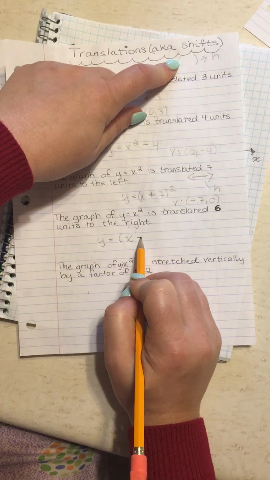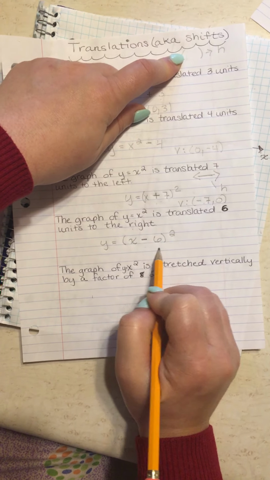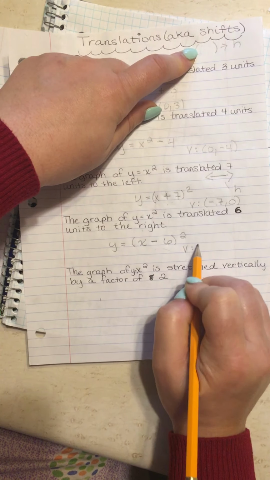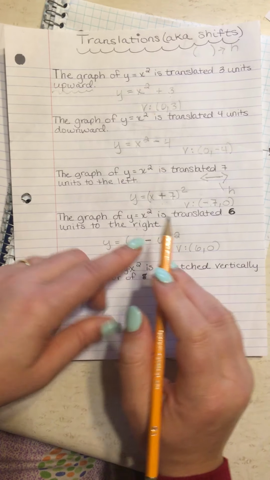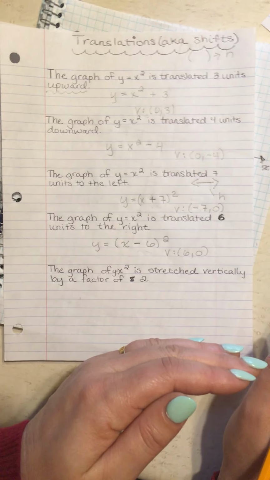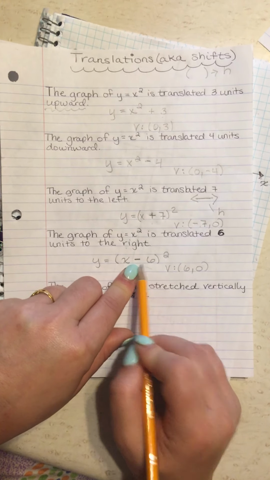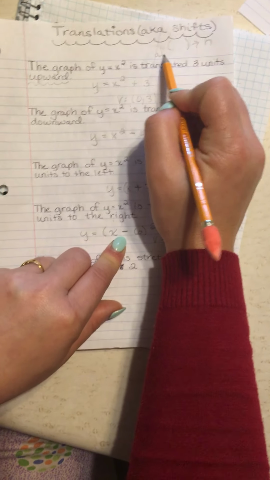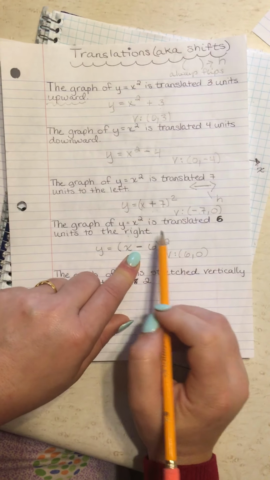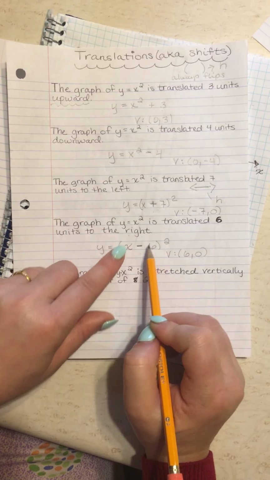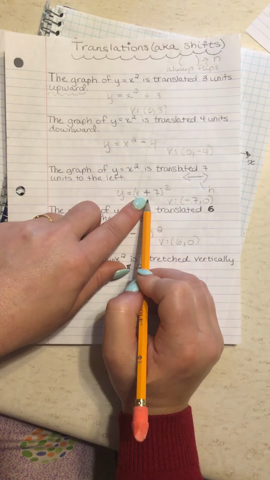So we're going to have to say minus 6 squared, because if you flipped this, the vertex is now 6, 0. And so again, 6 is to the right because it becomes positive. So remember the h value always flips. So let's put that up there. The h always flips. So you have to put that in your head that if they're saying it's going to the right, you're going to have to subtract it. If they're saying it's going to the left, you're going to have to add it.